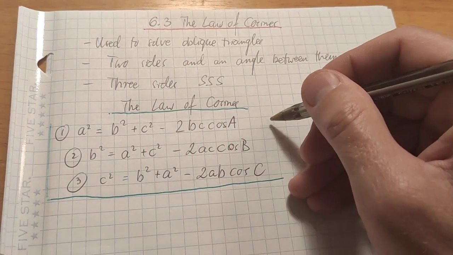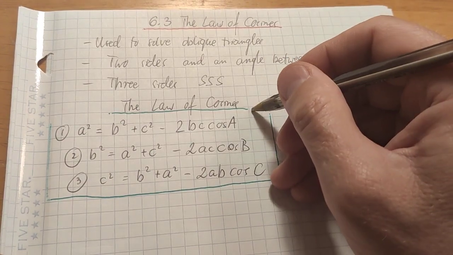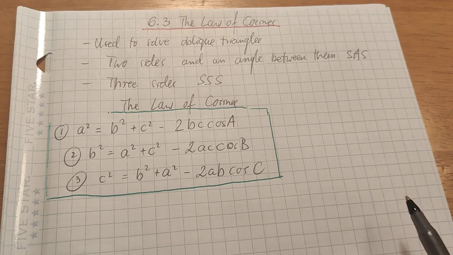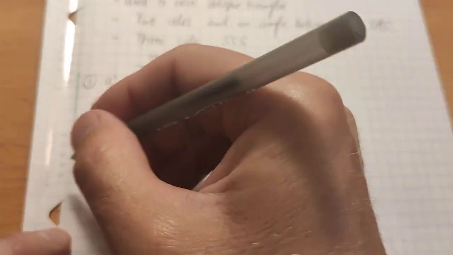It's maybe a little more complicated than the law of sines. Anyway, let's look at a couple of examples and see how it works.